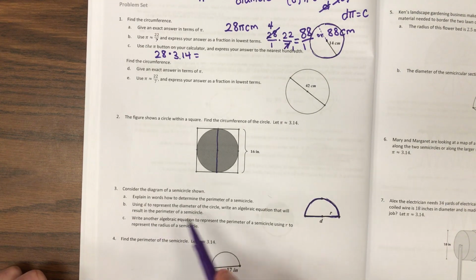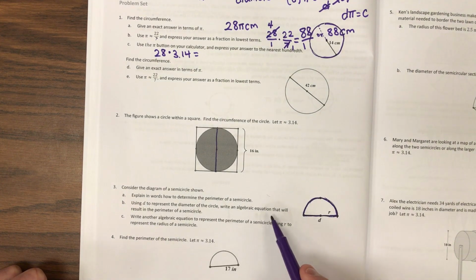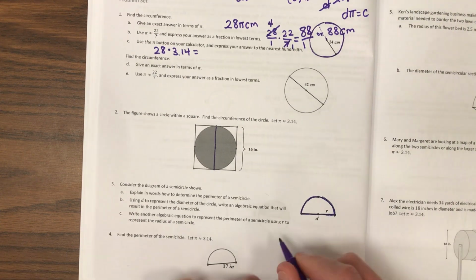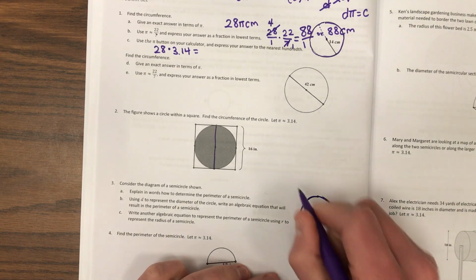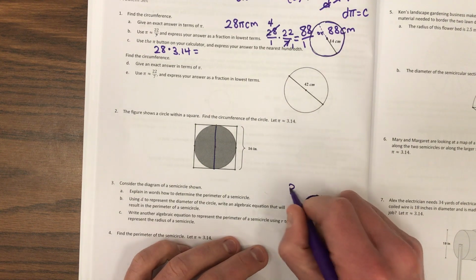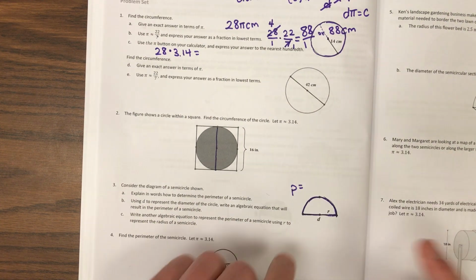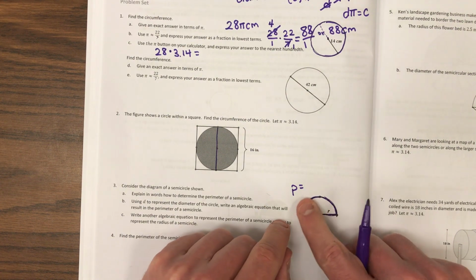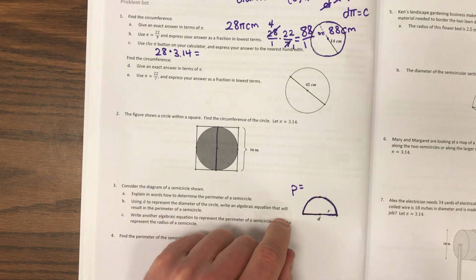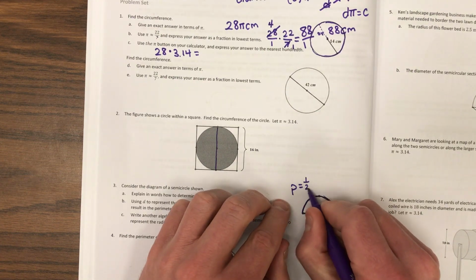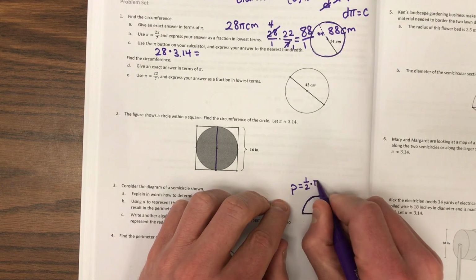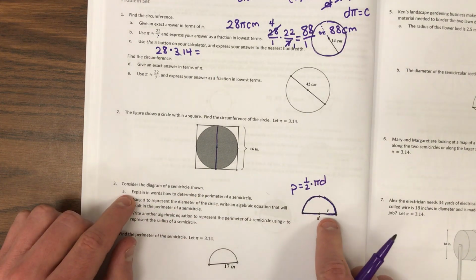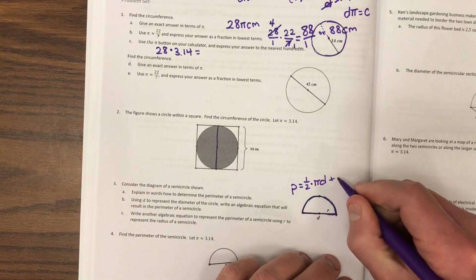So B, using D to represent the diameter of a circle, write an algebraic equation that will result in the perimeter of a semicircle. So if we use P to represent the perimeter, that's what we're trying to figure out. Well, I know that pi times the diameter would get me a whole circumference, but I want half of that. So I could do 1/2 times pi times the diameter, and then I need to add this diameter that goes all the way across. So plus a diameter.